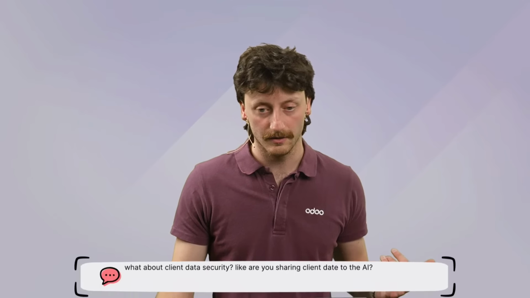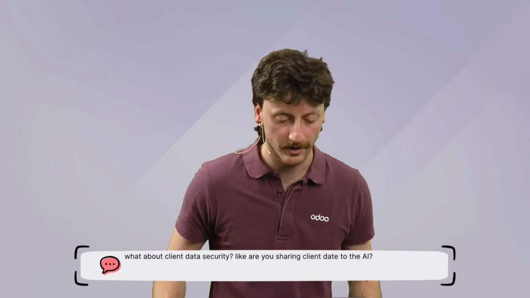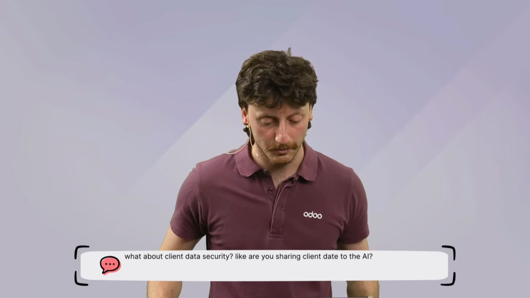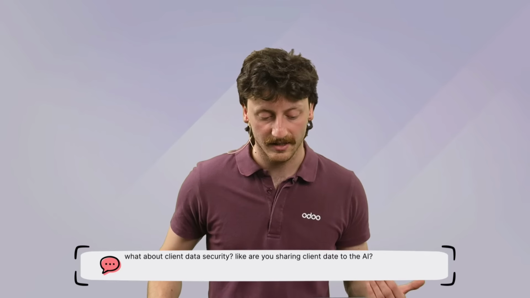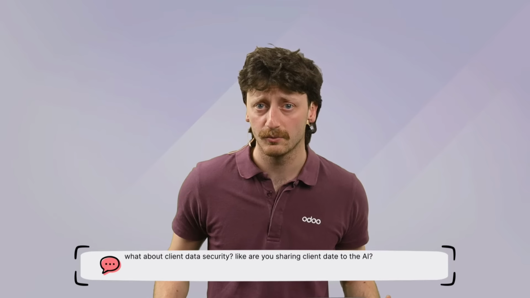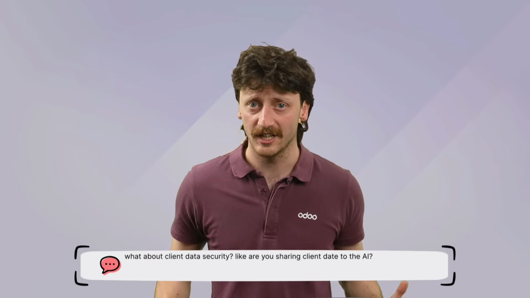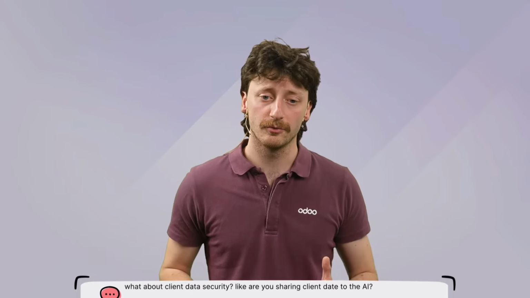And another question from Vedic. So what about client data security? I've barely talked about it right now. But basically, we are not sharing client data with the AI. Odoo doesn't share anything by itself. It's the customer who asks the questions to the AI, who might send his data to the AI according to the way he formulates the questions.